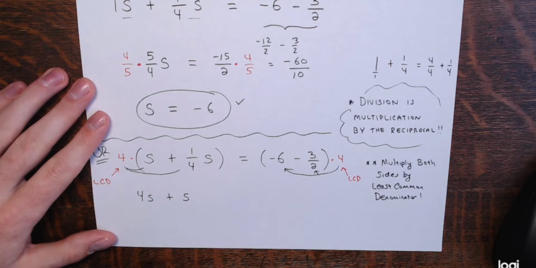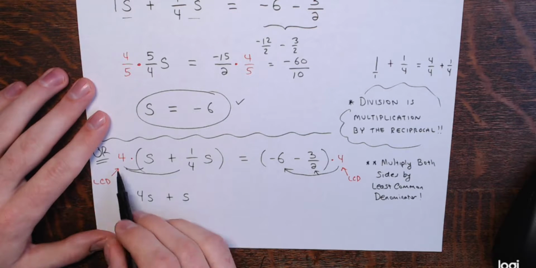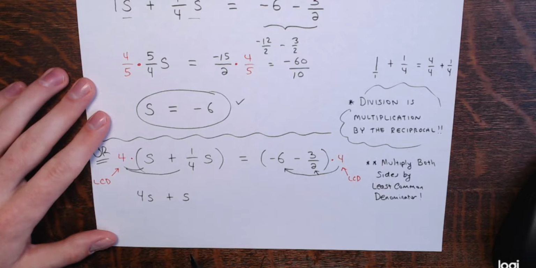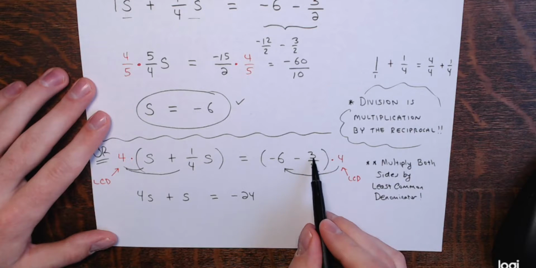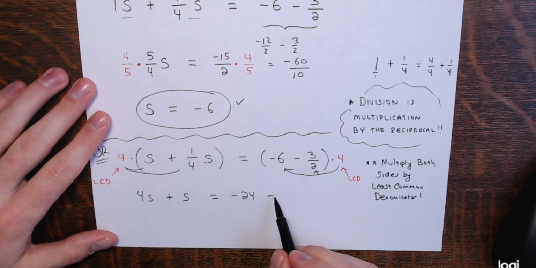See how the denominators are gone. That would be 4/4 or 1s. Then on the other side, negative 6 times 4 is negative 24. And then negative 3/2 times 4 would be negative 12/2 or negative 6, right, when you simplify.